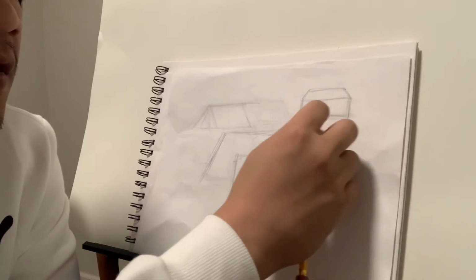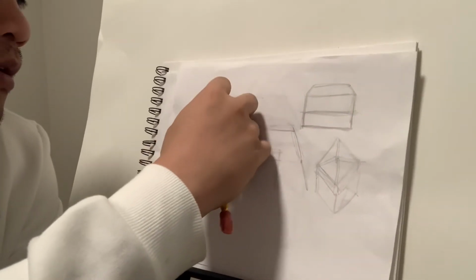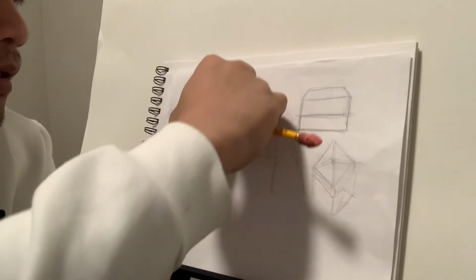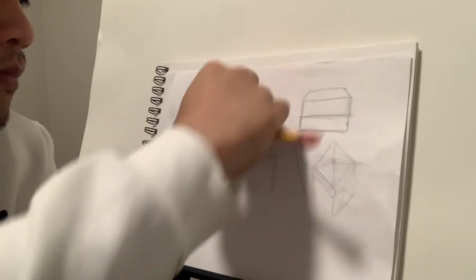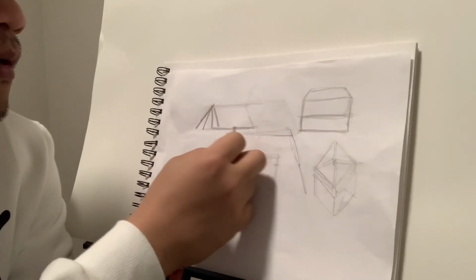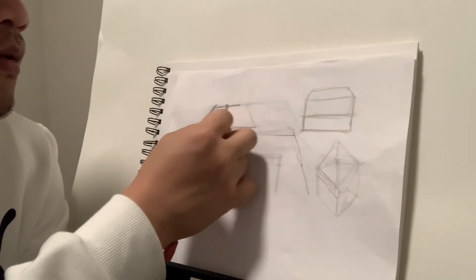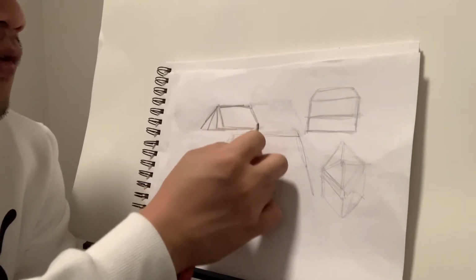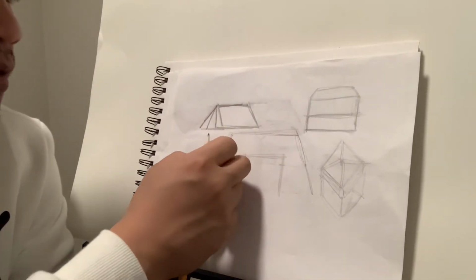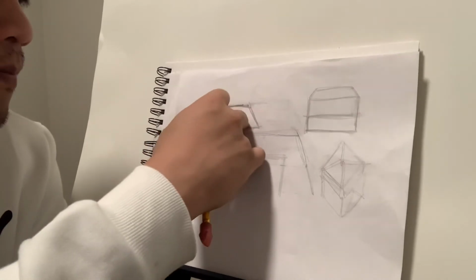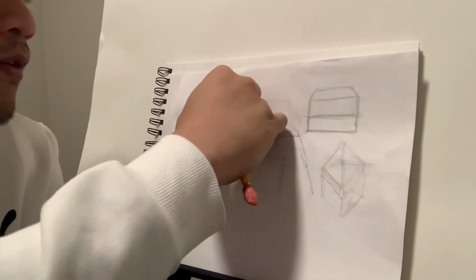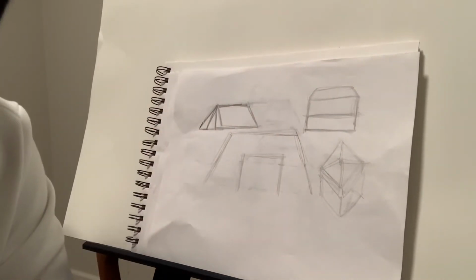So this one over here is gonna be, all right, I'm just gonna put more pencil on this one over here so you can see better. So this is your basic triangle tent, a rectangular triangle.